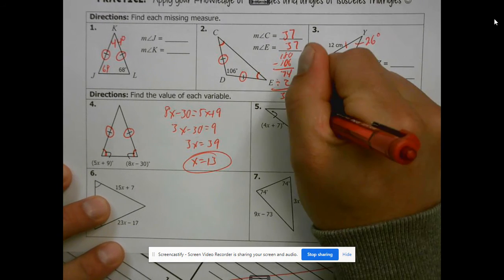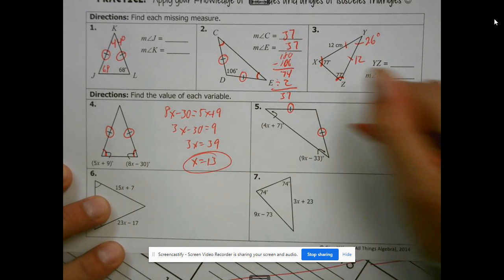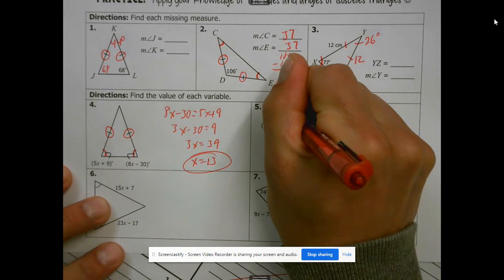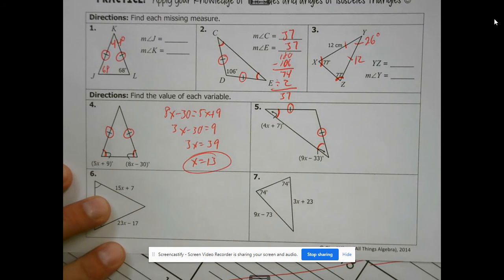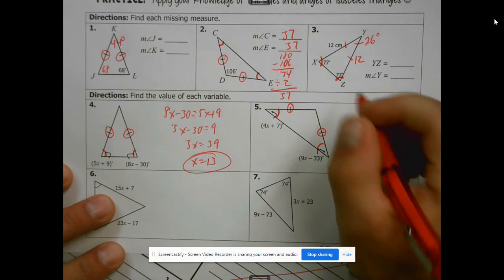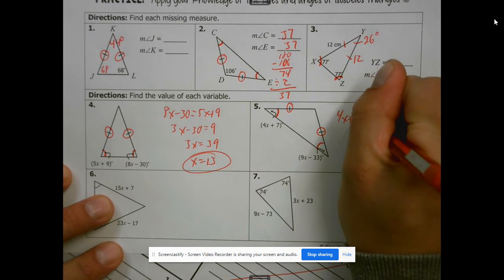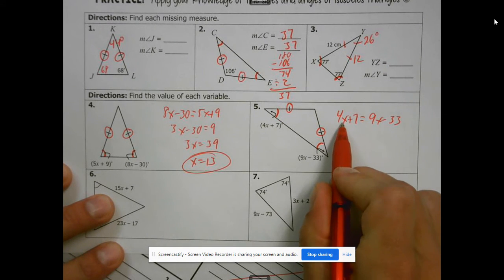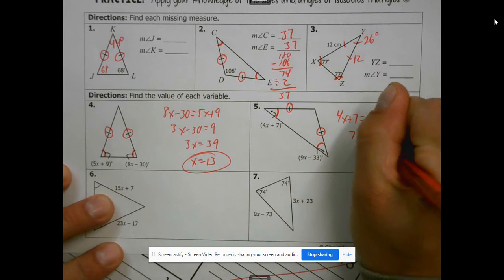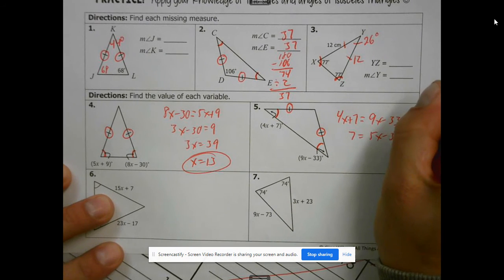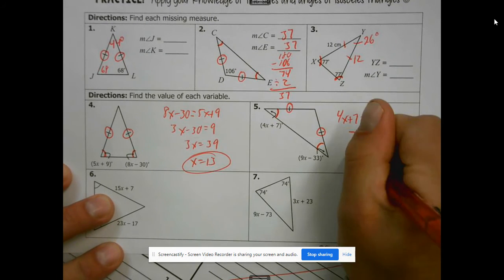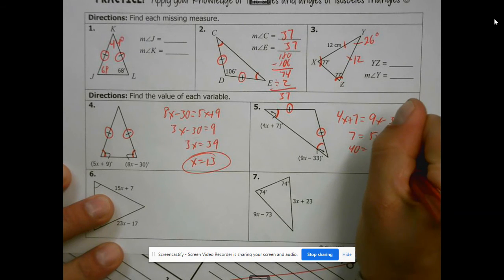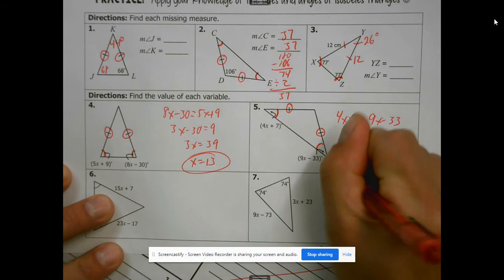Number 5, same thing. You have congruent legs, which means you're going to have congruent base angles. So the same thing as number 4, set them equal and solve for x. 4x plus 7 is 9x minus 33. I'm going to subtract 4x from both sides. Add 33 to both sides. And 5 goes into 40 8 times.